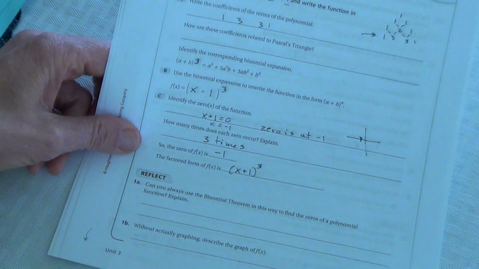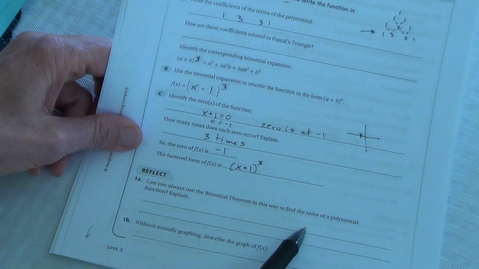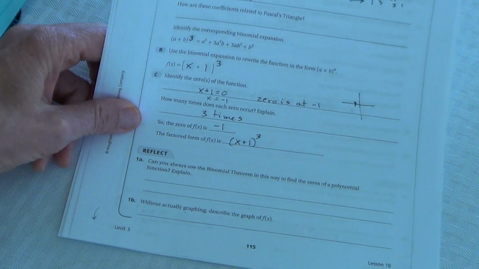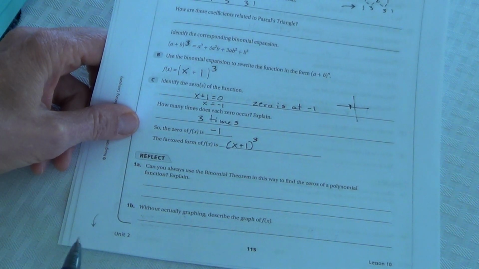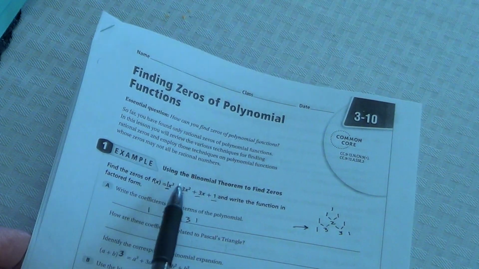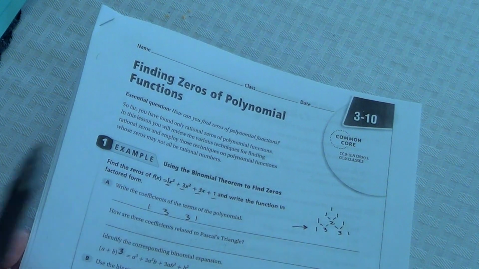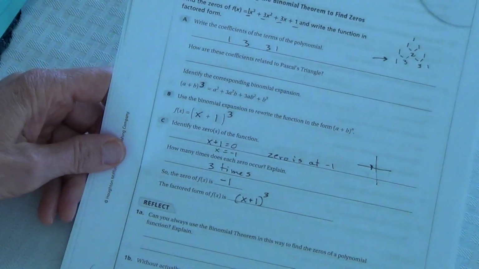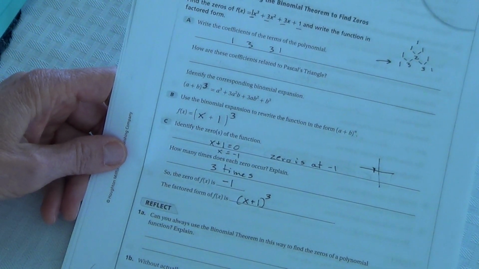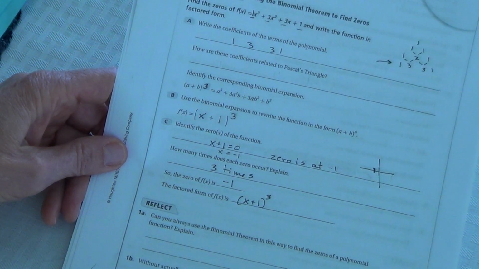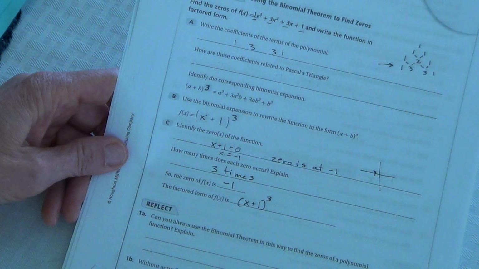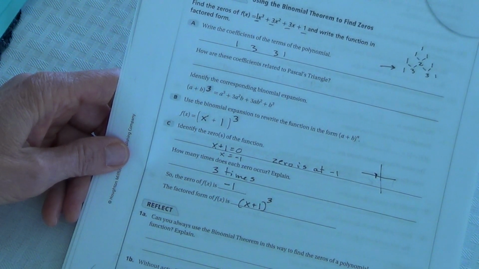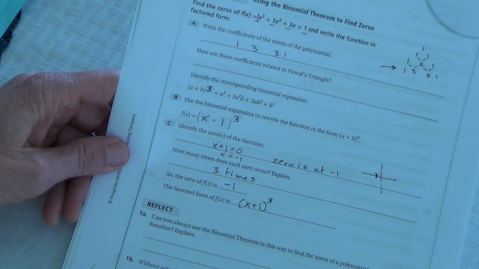Okay, can you always use the binomial theorem in this way to find the zeros of polynomial functions? I wish we always could, but the only time that we can is when we happen to see that the coefficients fit into Pascal's triangle. Okay, it's a really nice way, and you will see it on your final for sure. You will see it on the test for sure. So make sure that you have Pascal's triangle in your notes, in some notes for the test, so that you can look over at it and see, hey, does it fit on a row?